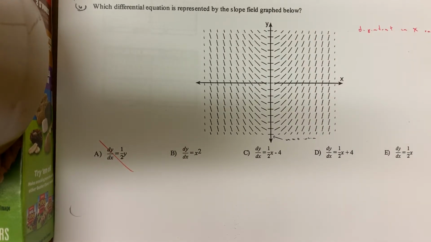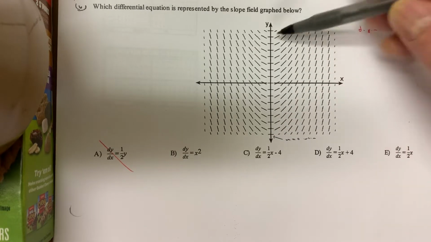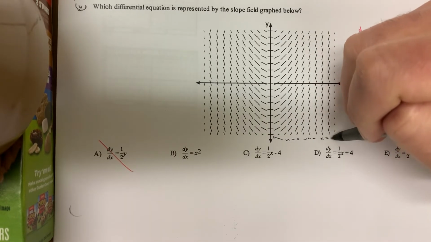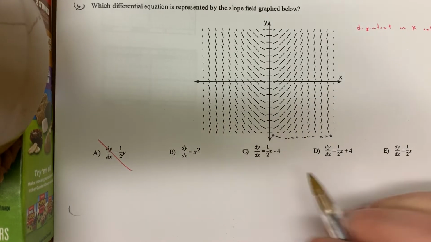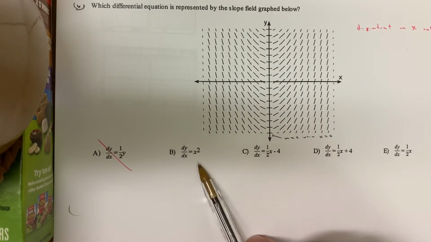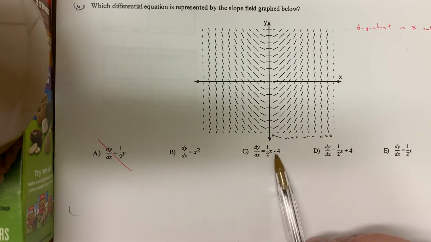And remember, we're dependent upon x here, so we really care about what x equals. You can see when x is equal to 0, you always get a slope of 0. So if you plug in 0 to these derivatives down here for x, you have to get a 0 back, which happens in B, right? You square 0, you get a 0, but not in C. If you plug in a 0, you get a negative 4.